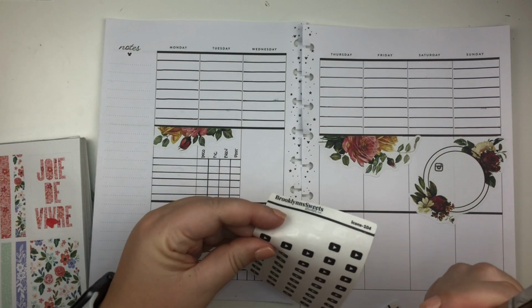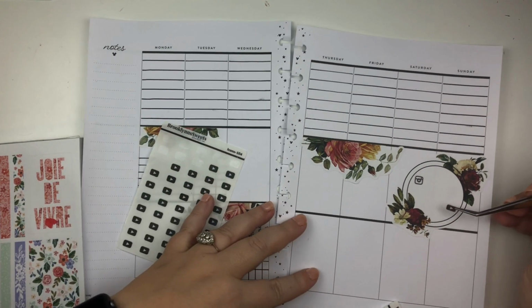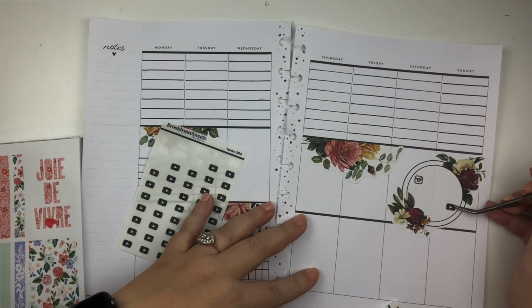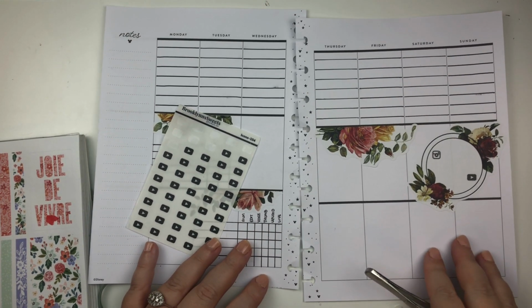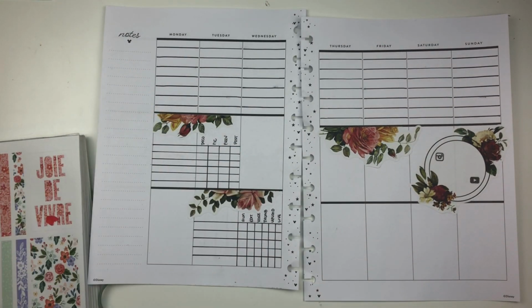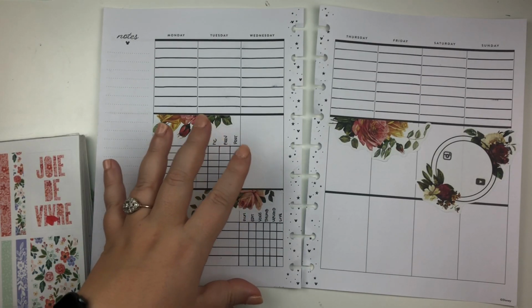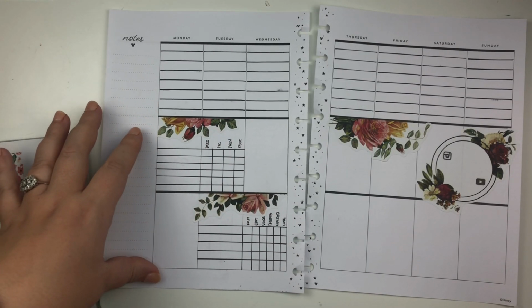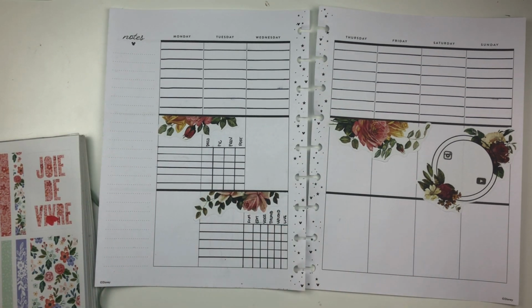And before I was actually writing Instagram and YouTube, and frankly, this is just cuter. It's cuter, and I like it. Okay, so we've got those. Okay, I need this to remain decorative. So I need to figure out what I'm gonna pop in here.